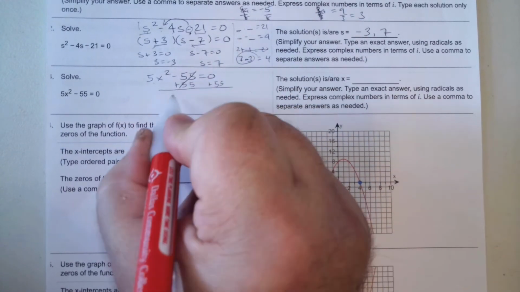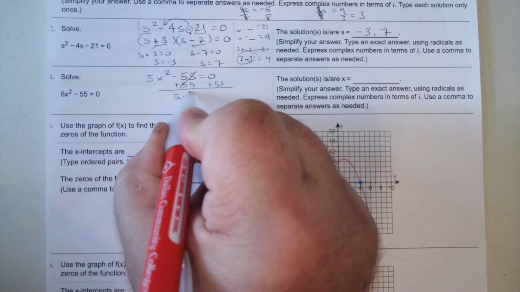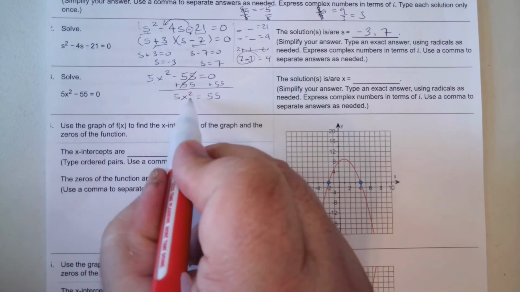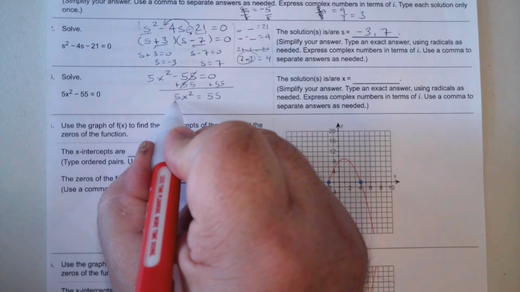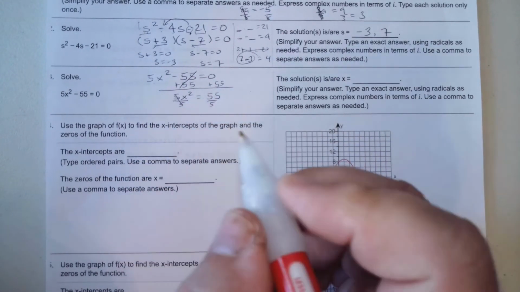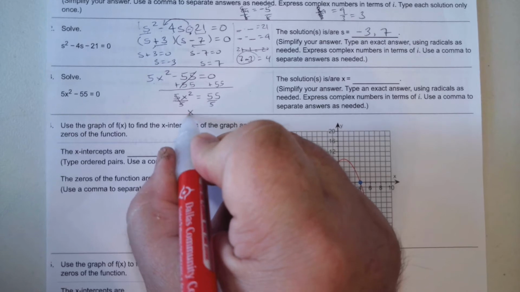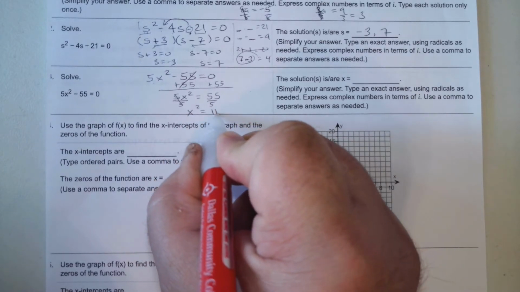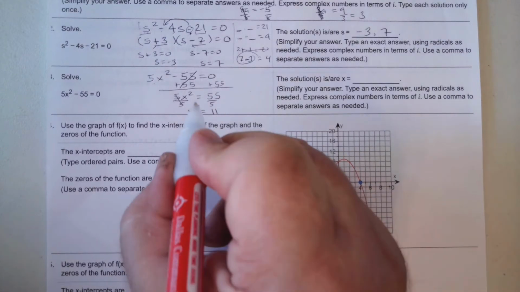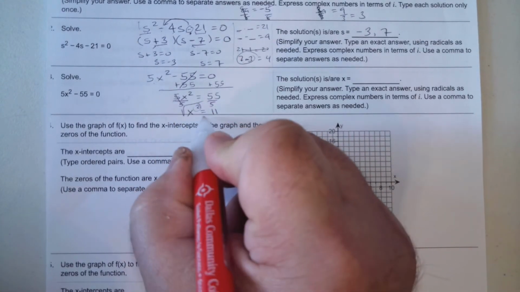So in this case, I'm going to add 55 to both sides. That leaves me with 5x squared equals 55. Divide both sides by 5. So that gives me x squared equals 11. To get rid of the x squared, I square root both sides.